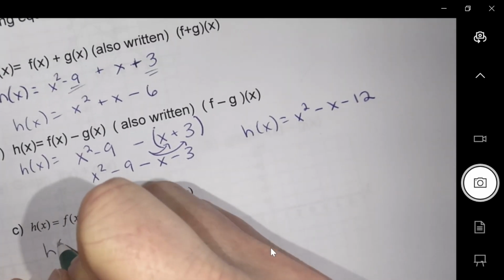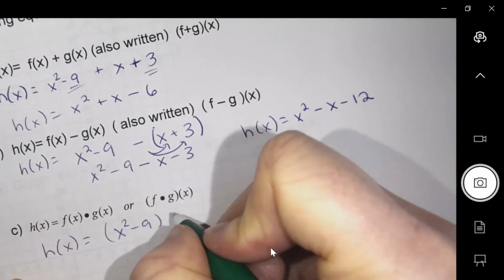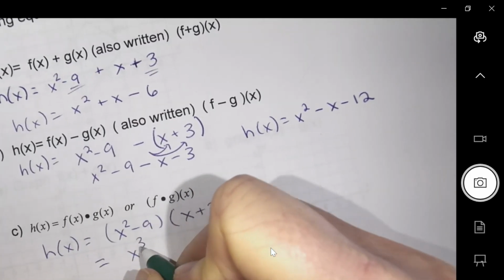Okay, times, see if you can do that one on your own. It will be a whole FOIL system, so give me the 4 parts of your FOIL there.